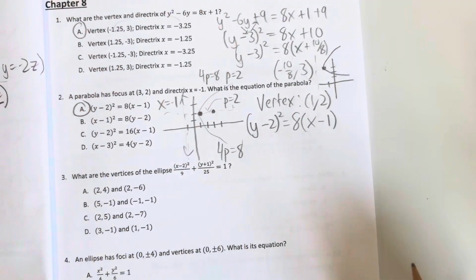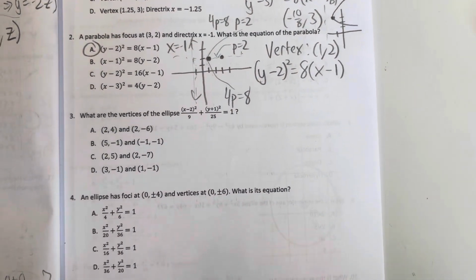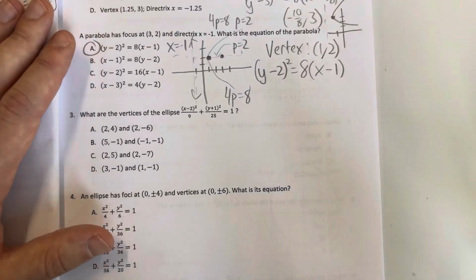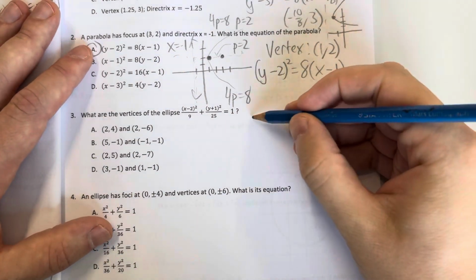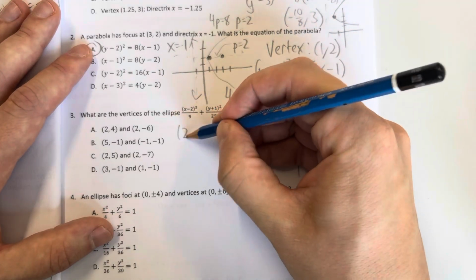Okay, what are the vertices? Probably ought to sketch again, eh? So, what are we sketching here? We're sketching a center of 2, negative 1.